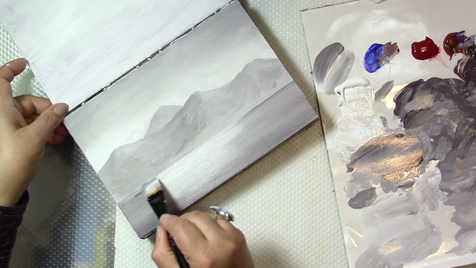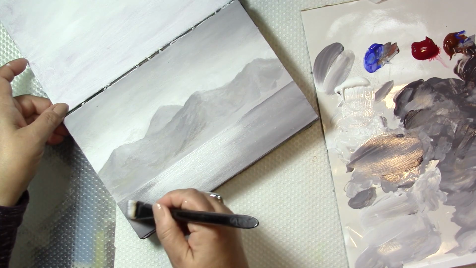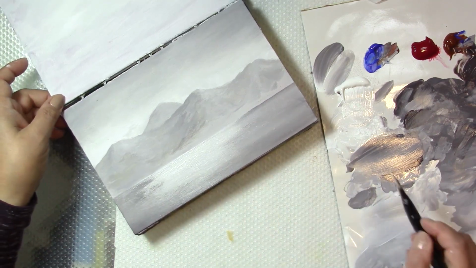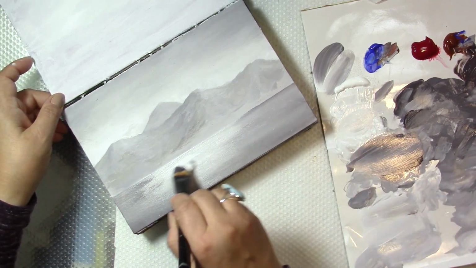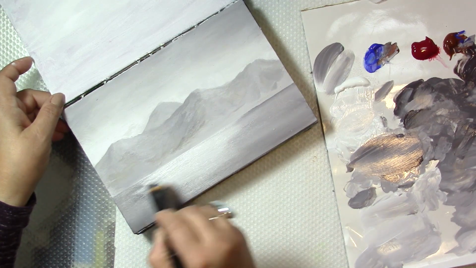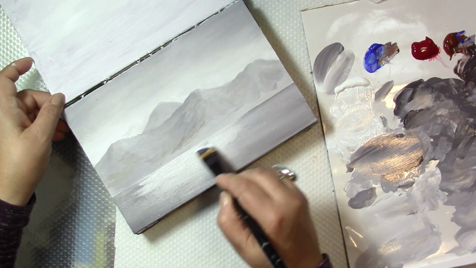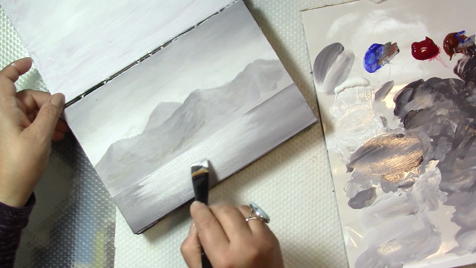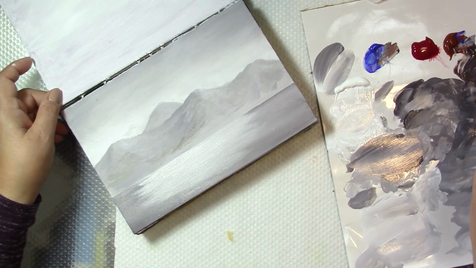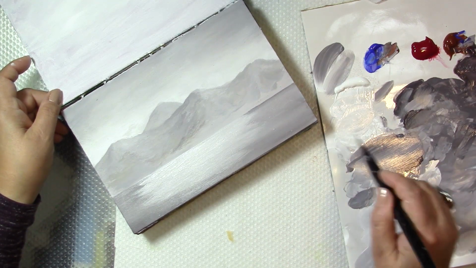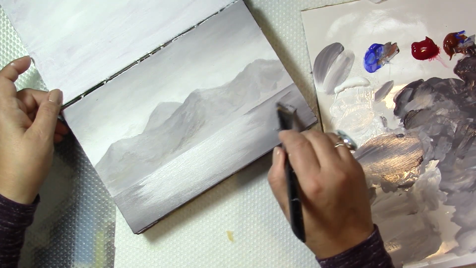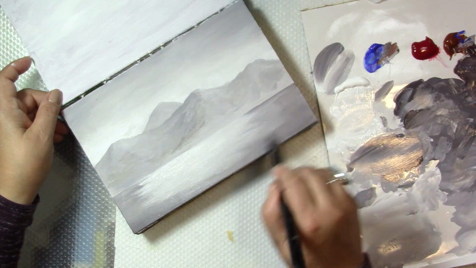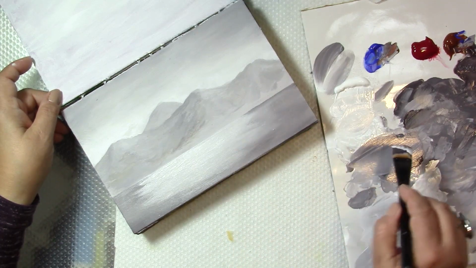It's easier to do wet on wet though. And then if you want the snow drifts, you just take your brush on the side and you do that. Just make sure that your edges and corners are darker to contain everything.